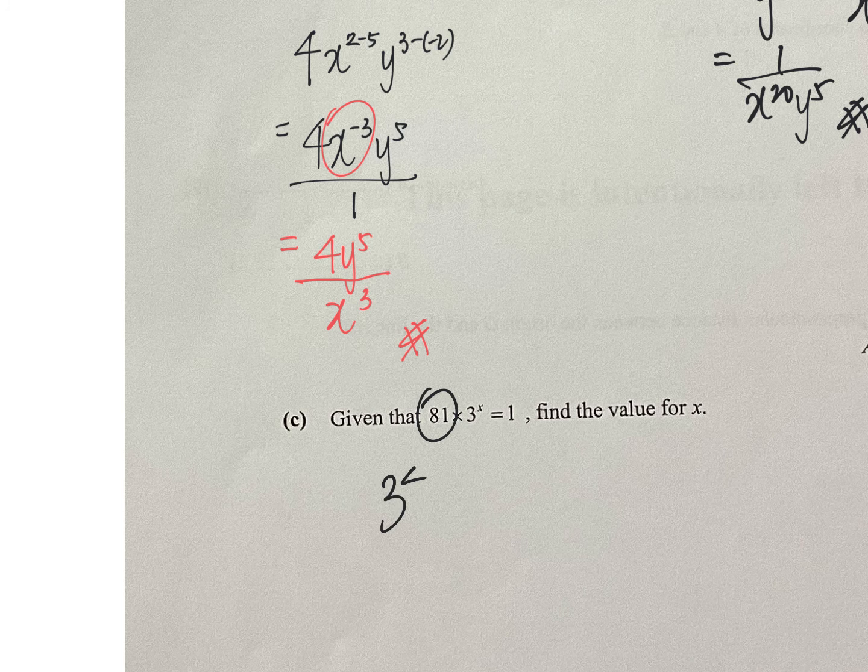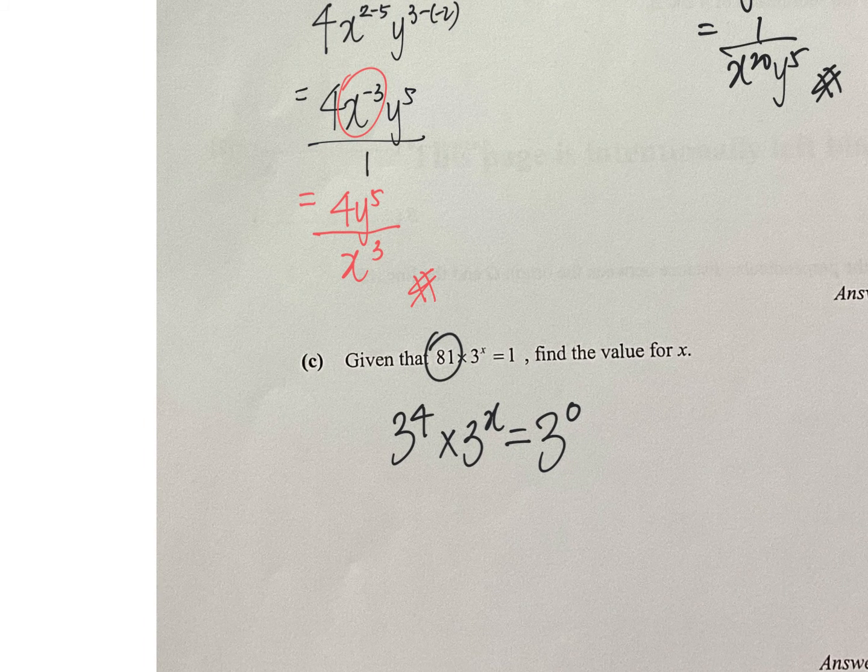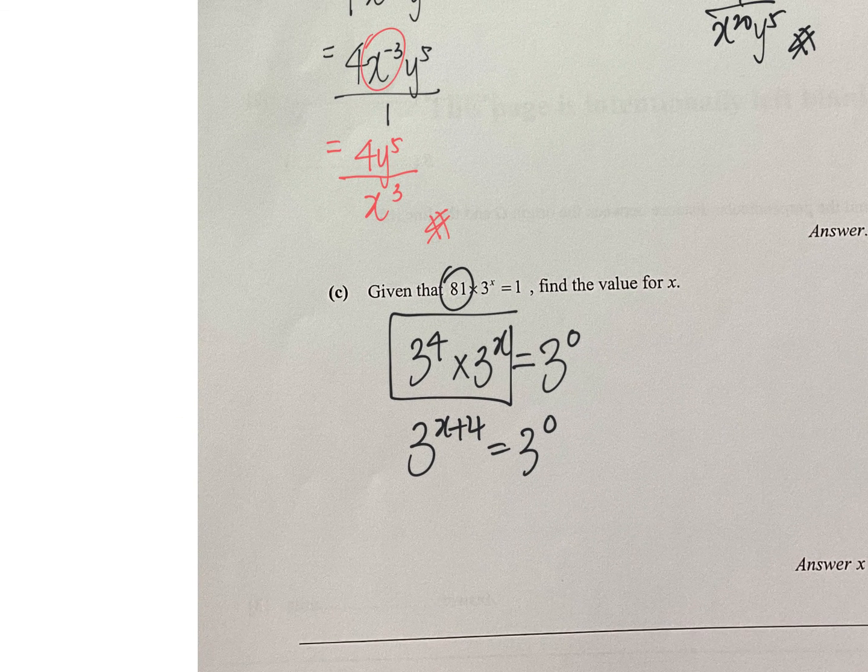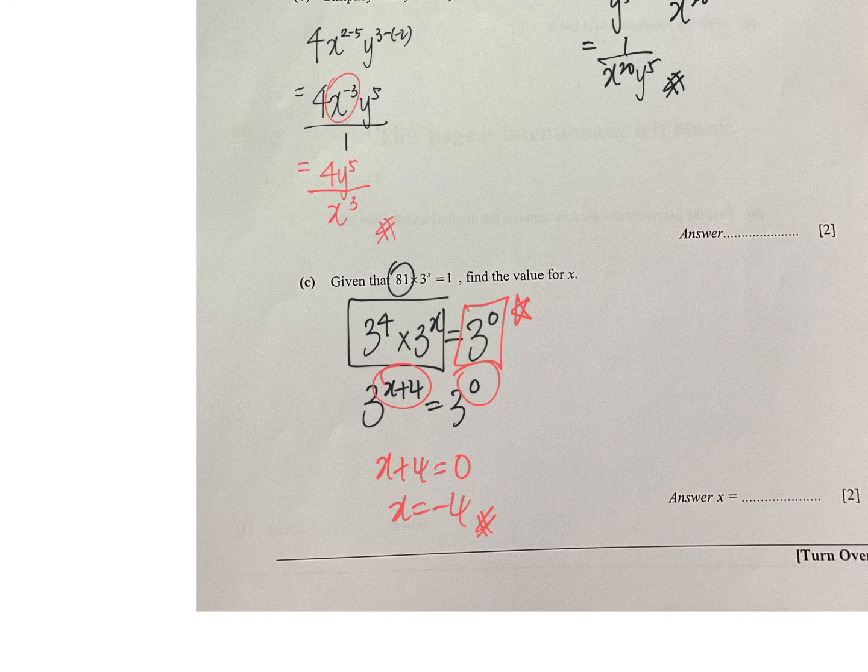81 is 3 to the power of 4. 1 is anything to the power of 0. So it's 3^0. So combine this. Once they have the same base, you can compare the power. So x plus 4 is 0. x is minus 4. That's it. So those of you who got this wrong is because you wrote this wrongly. Okay? I hope you find it okay. Okay, next one.